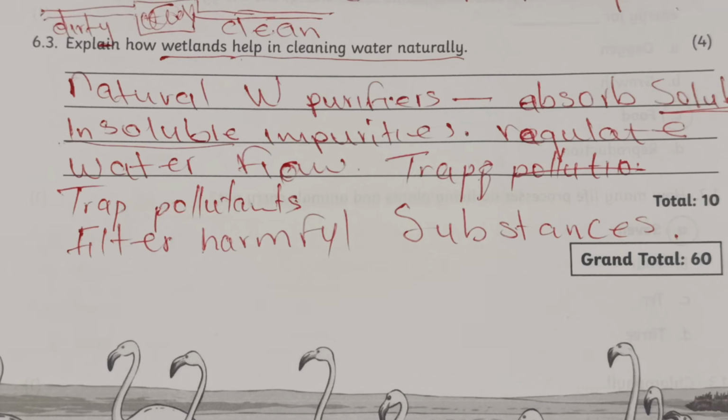So that's how you would answer question 6.3 about how wetlands help in cleaning water naturally.